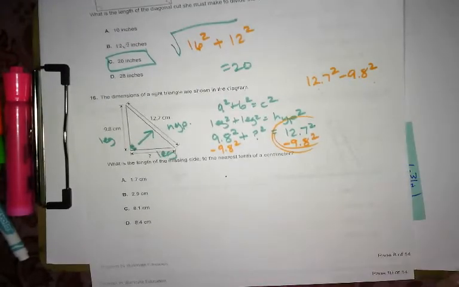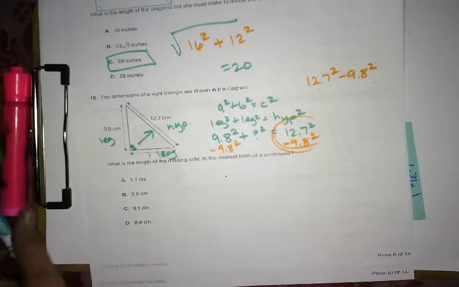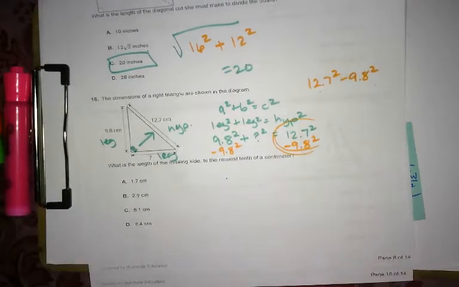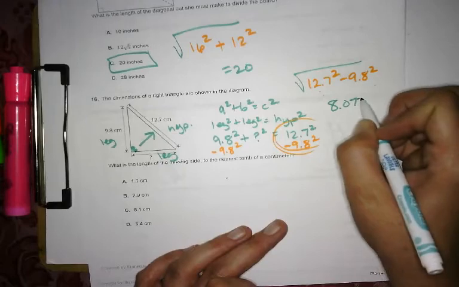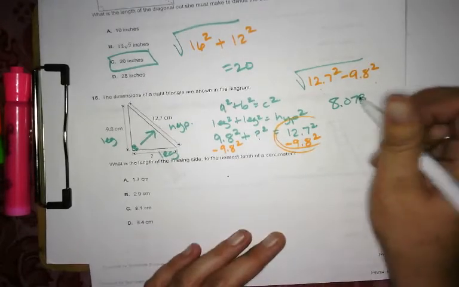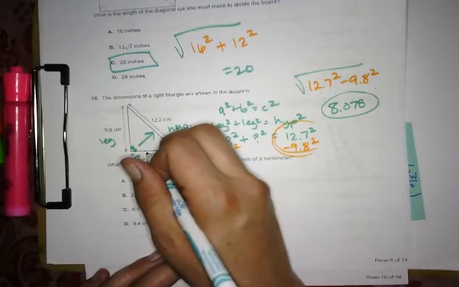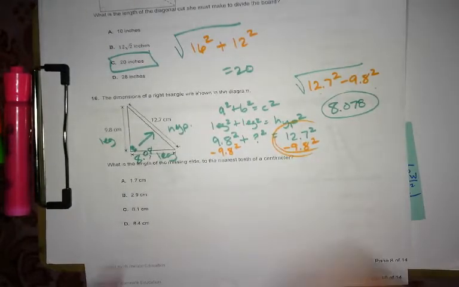Oh, let's figure out what this is first. After subtracting here, I'd need to take the square root. So if I figure out what that is, 12.7 squared minus 9.8 squared, and then if I take the square root, I end up with 8.077, which we could round up to 8. So really this is about 8.08 or something like that. Oh, look, they even rounded to 8.1, so if you round to the nearest tenth, it'd be 8.1.